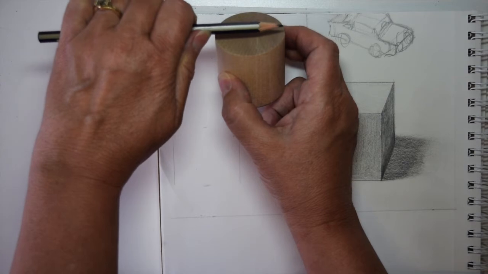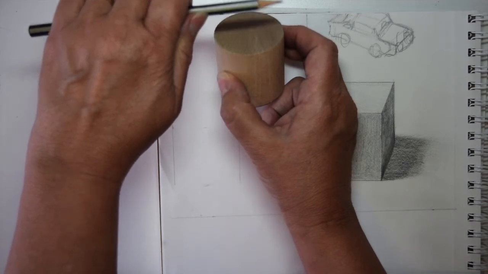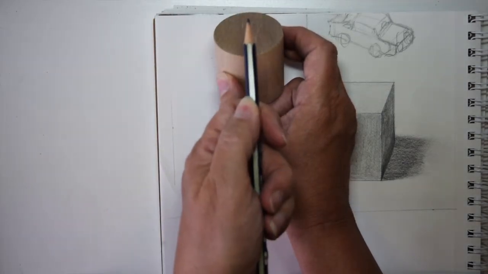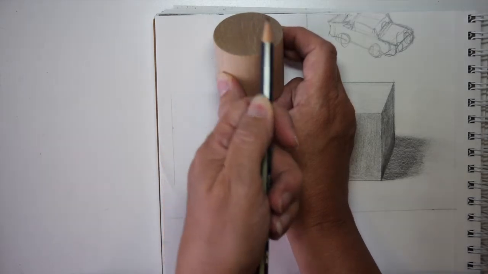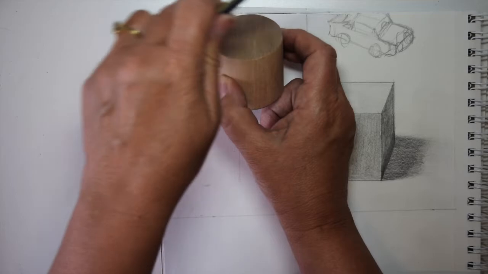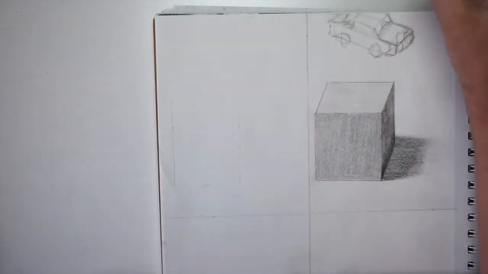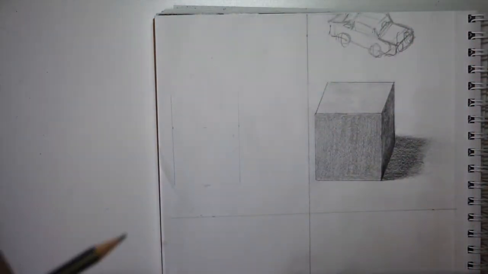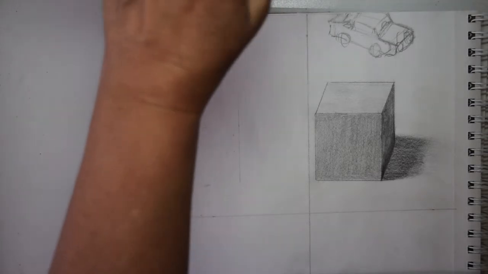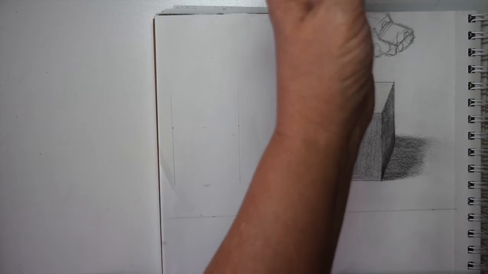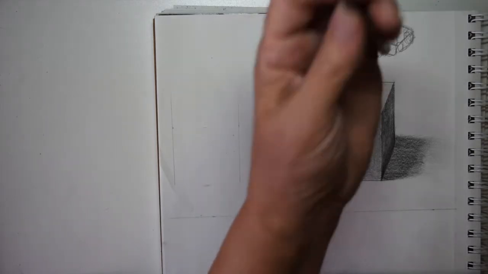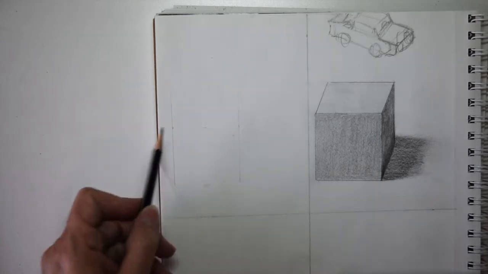That gives me an idea of how wide, and then I can hold it across and do the same thing, and it gives me an idea of how tall that oval is. So when I do this, I check my width versus my height. It is just a little bit more than half as tall.